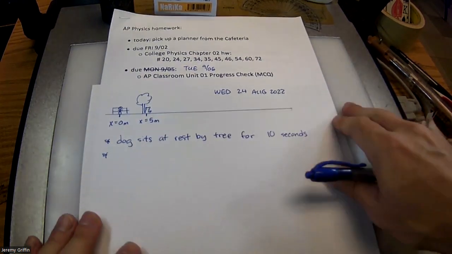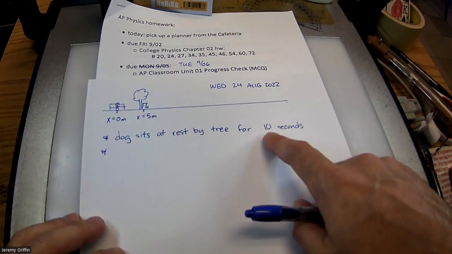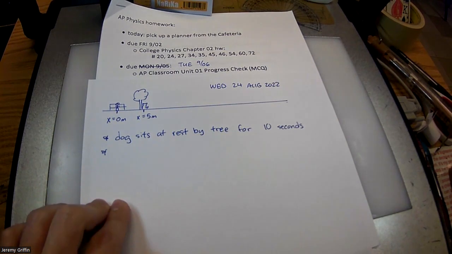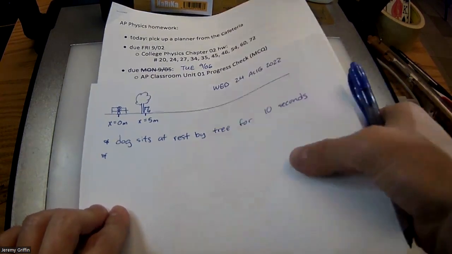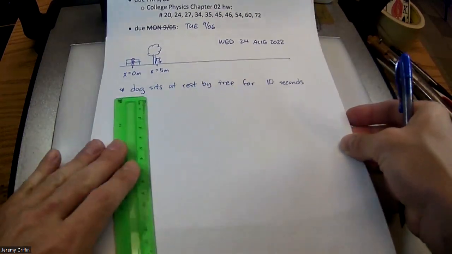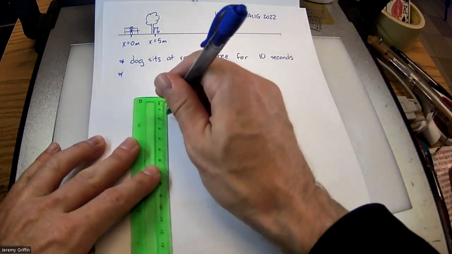Okay. This story is going to be in 3 segments. So I'm about to give you guys a 30-second story. Here's the first 10 seconds. The first 10 seconds, the dog is just sitting by the tree. Okay, let's put together, do you guys remember those 3 graphs we've been doing for all these different scenarios? Okay, so let's sketch. I think I'll have room for this. Yeah, it's this. Okay.